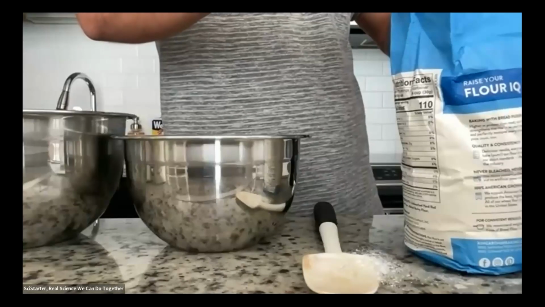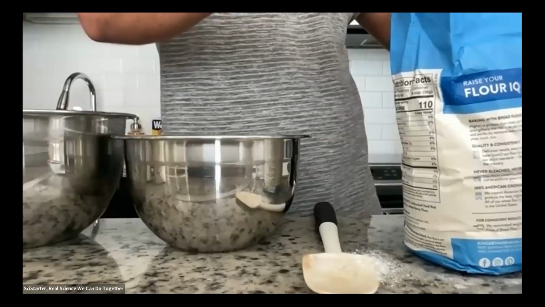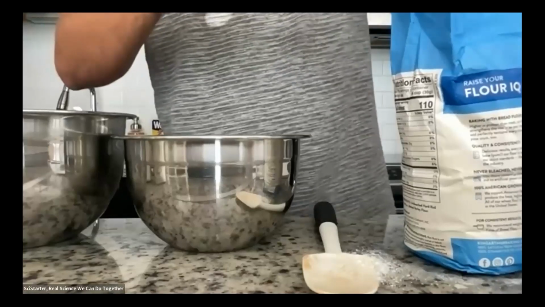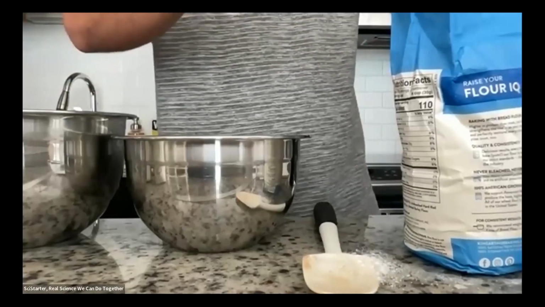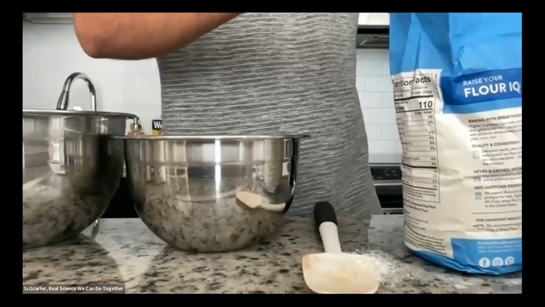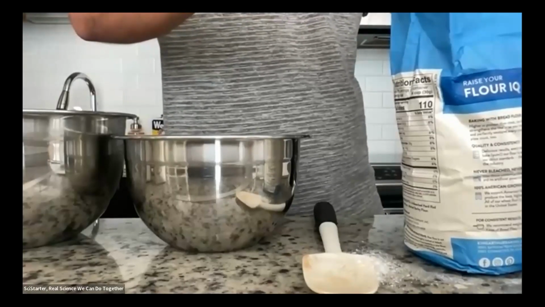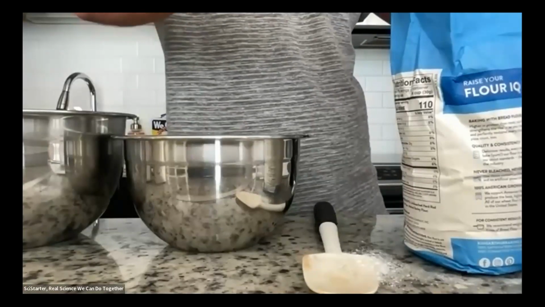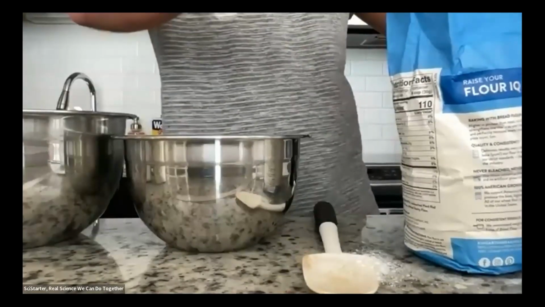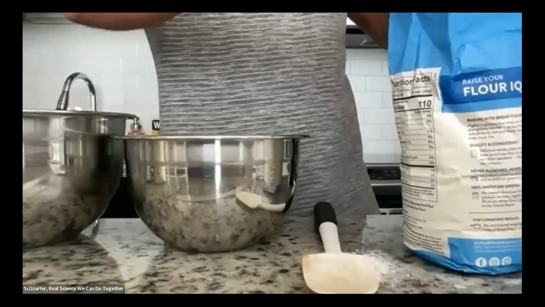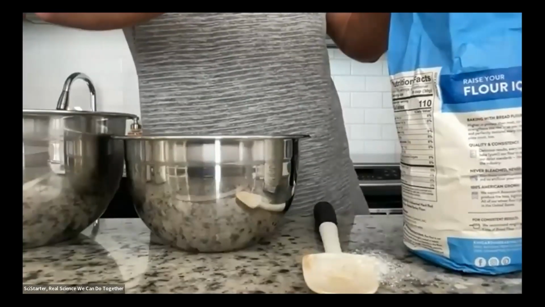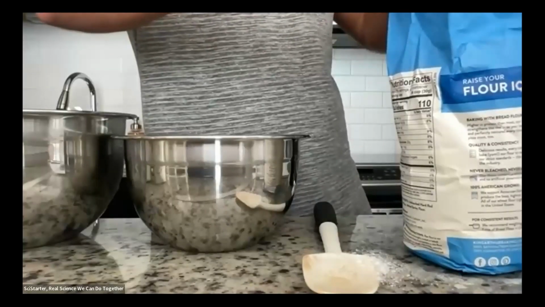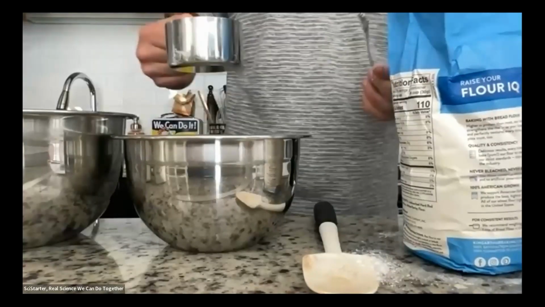Are you doing that so it doesn't get condensed? Yes, so it doesn't get condensed. When measuring out flour by volume, like I am here, you don't want to compress it. So you don't want to go in with your cup measure into the bag. You want it to be relatively aerated, otherwise you'll end up with way too much flour.